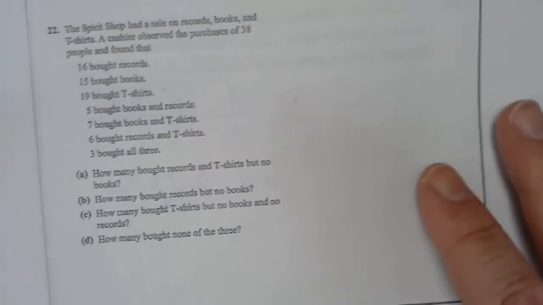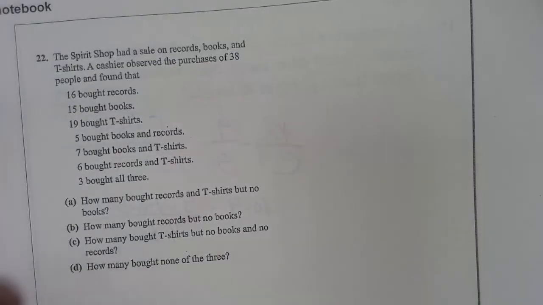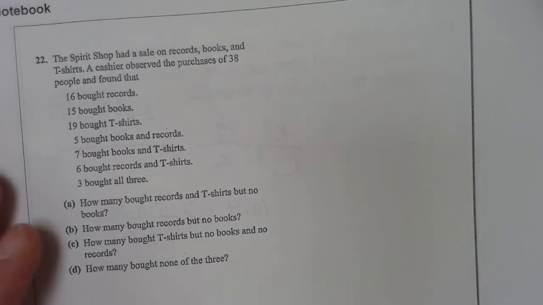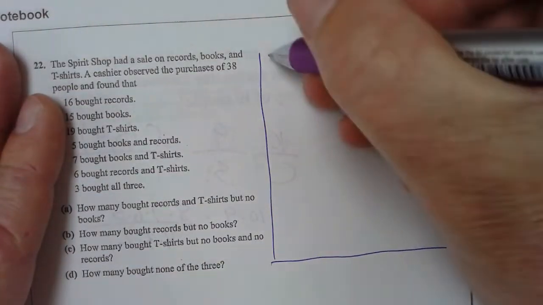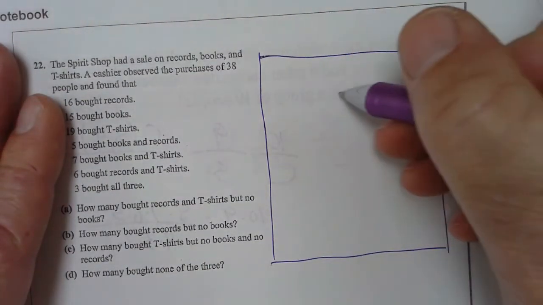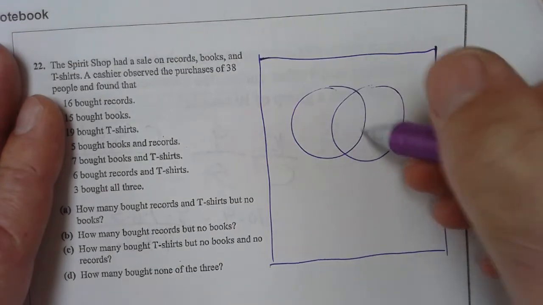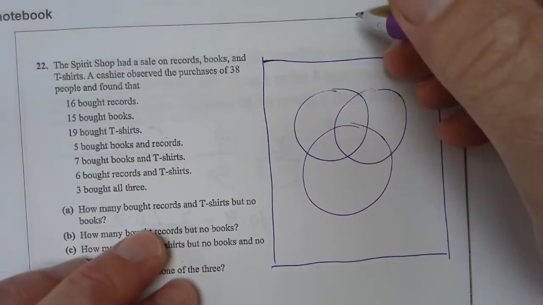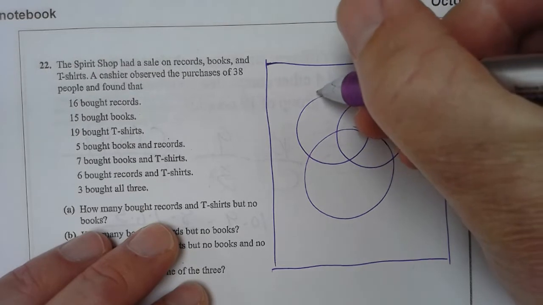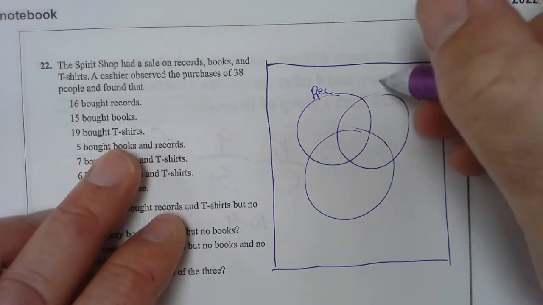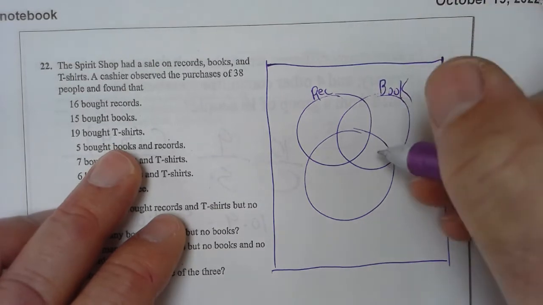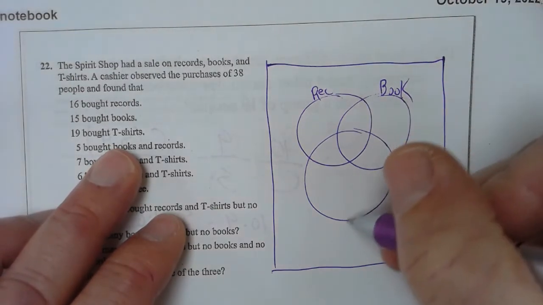All right, 22. We're going to make another universe, and then we get to answer questions. This one's kind of like the last one. Make your 3 circles, circle 1, circle 2, circle 3. And in this one here, we have buying records, and then we got books, and then we got t-shirts.